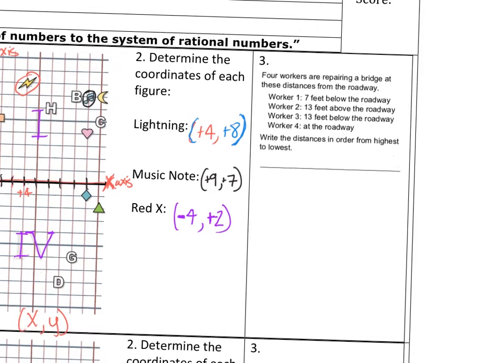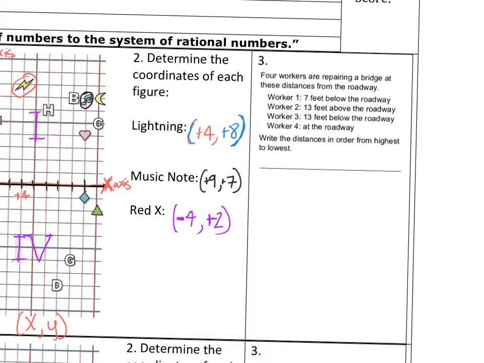So let's see. Number 3, 4 workers are repairing a bridge at these distances from the roadway. Worker 1 is 7 feet below the roadway. Worker 2 is 13 feet above the roadway. Worker 3, 13 feet below the roadway. Worker 4, at the roadway. Write the distances in order from highest to lowest.